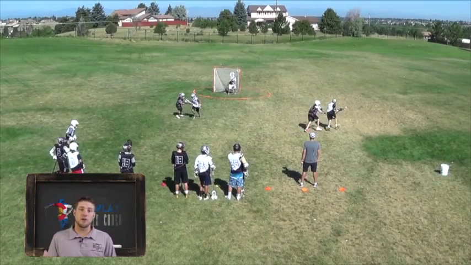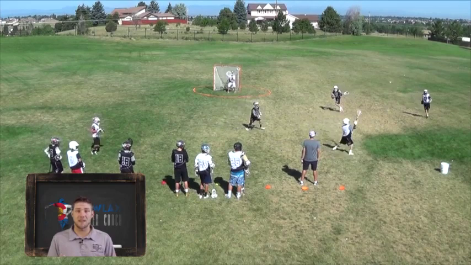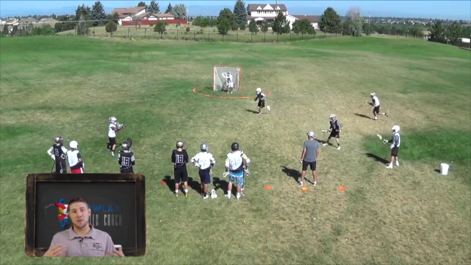Defensively from this video, we noticed that we did a pretty good job of keeping the dodger down the side, and we did a really good job of splitting 2 in the middle, making sure we were covering passing lanes and then recovering where we needed to.